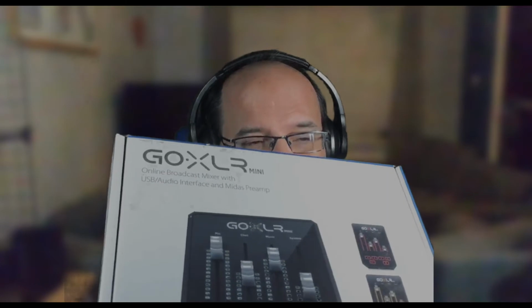Want to better your stream and overall audio? We've got one of these, TC Helicon GoXLR Mini. Let's unpack it and set it up.